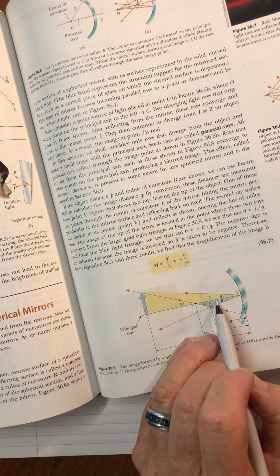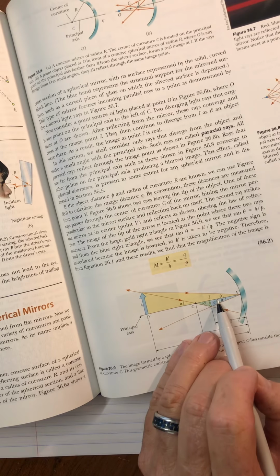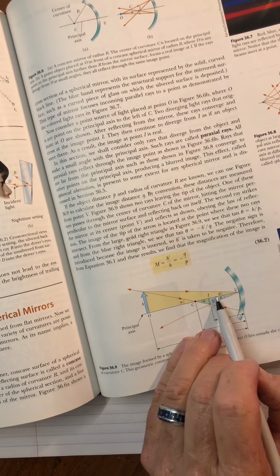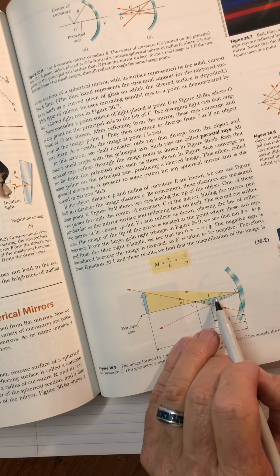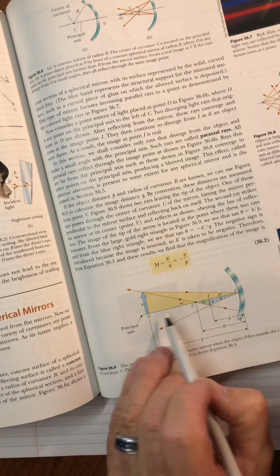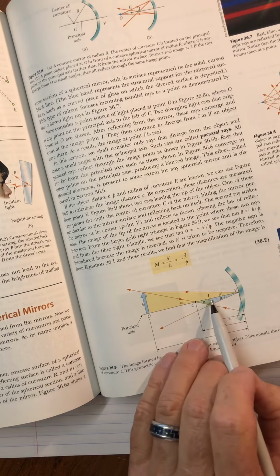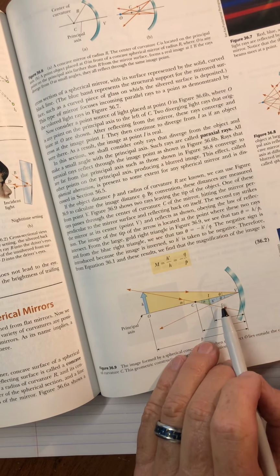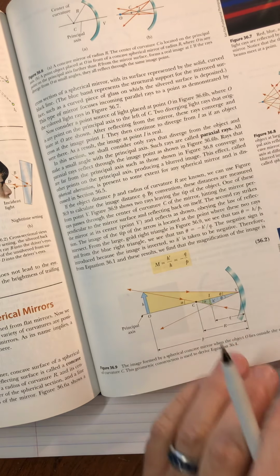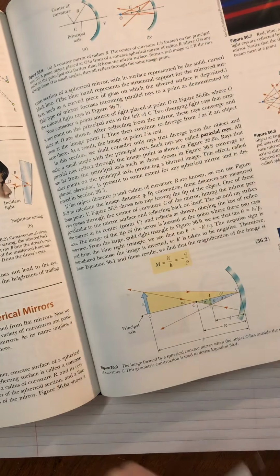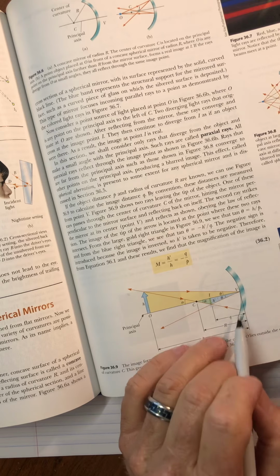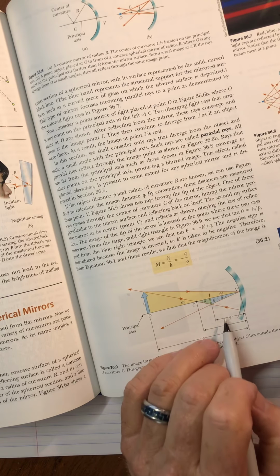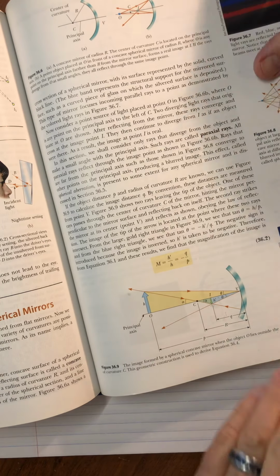I like to say the focal length is on the side where the light has really come from. It comes from this side and bounces off, and so if the light is on this side, it's positive. It has the same description as the q that way to me. And so this is represented as a positive f.